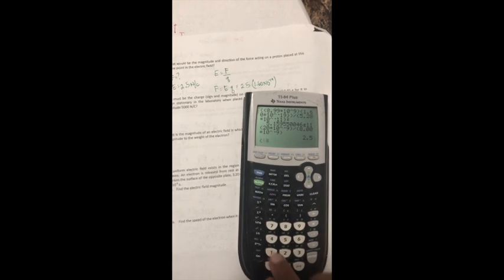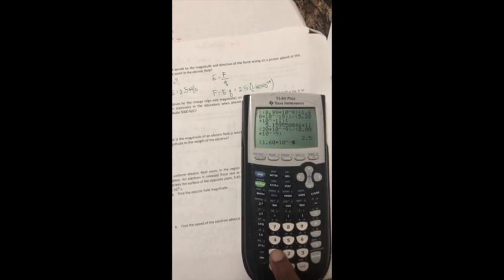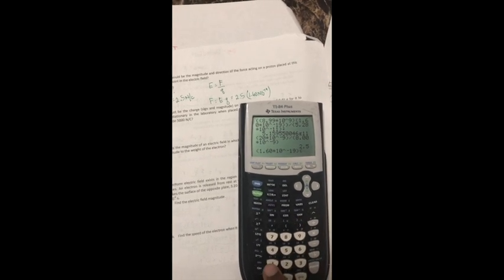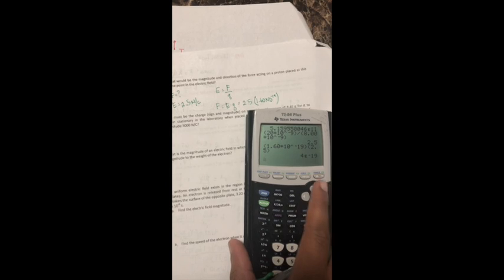So 1.60 times 10 to the negative 19 times 2.5. So you should get 4 times 10 to the negative 19. So that's the magnitude.